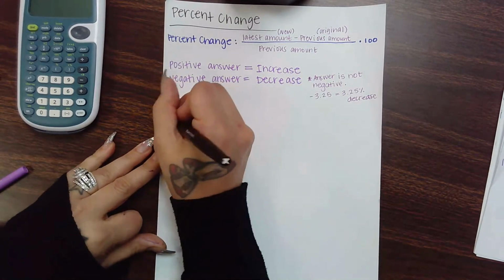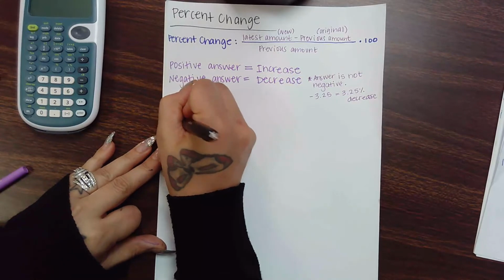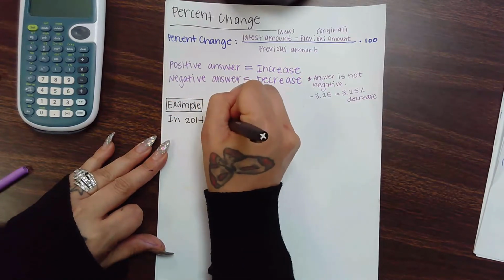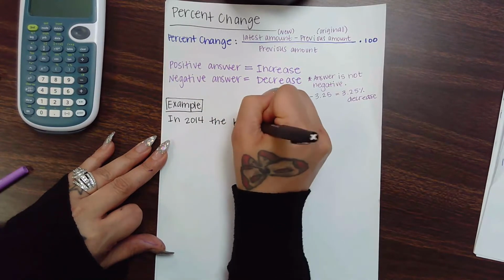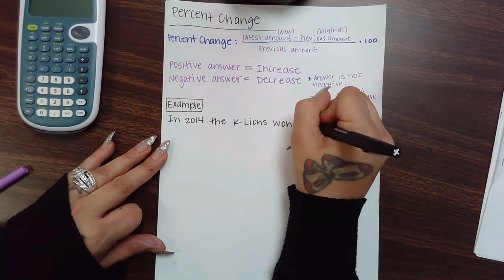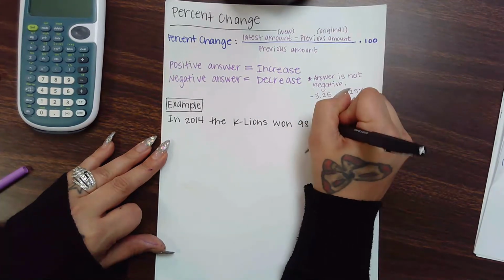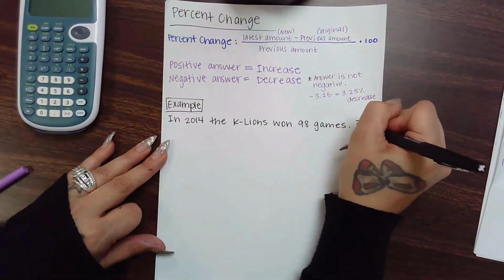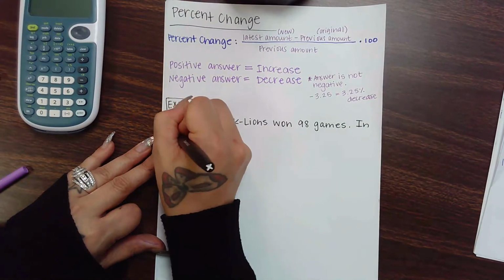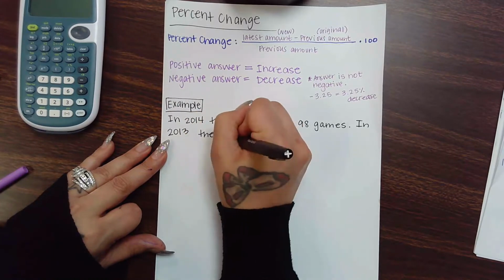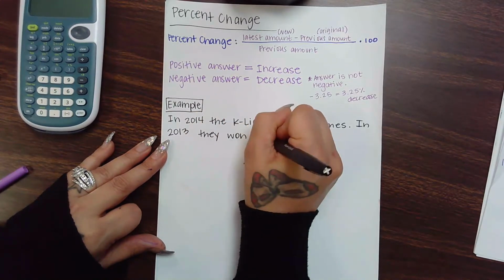Okay, so in 2014, the K Lions won 98 games. In 2013, they won 78.